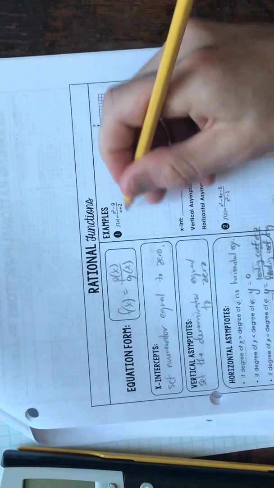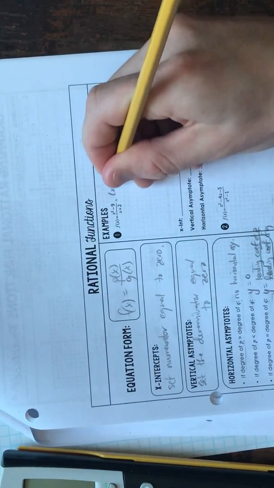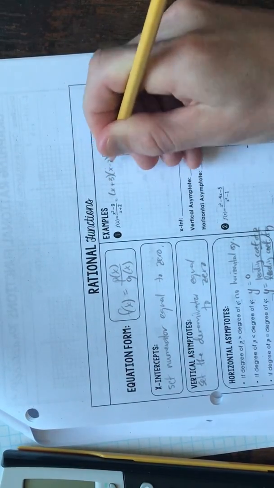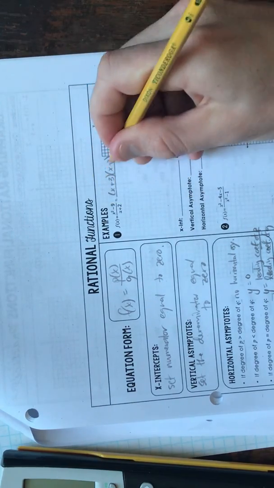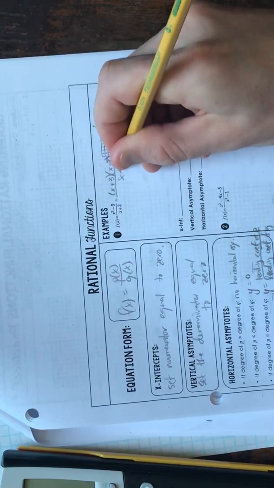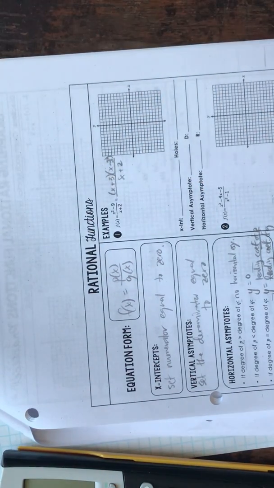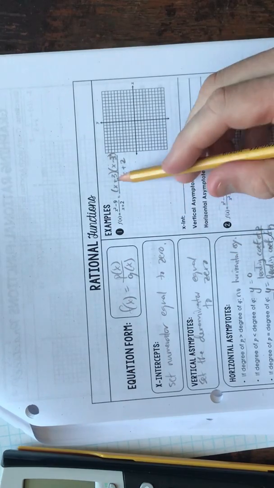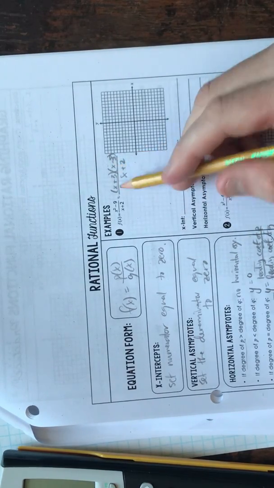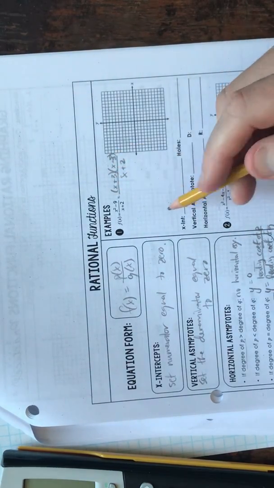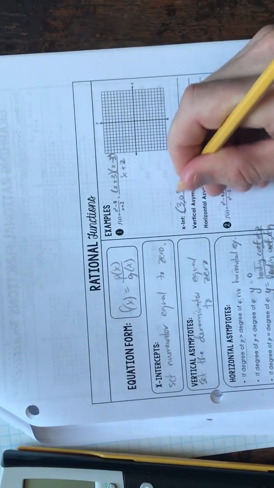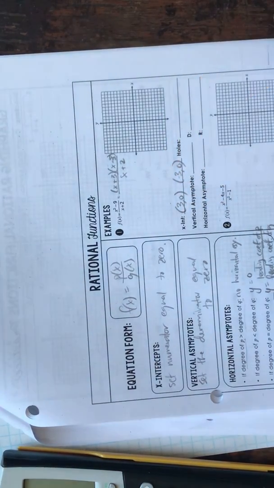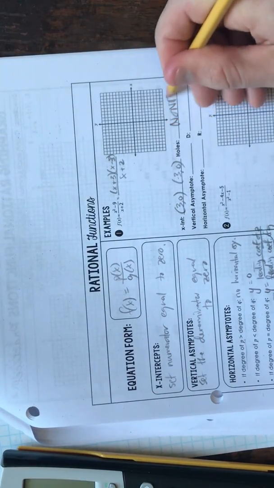So I'm going to go somewhat quickly through them. This guy, first I can simplify it by factoring that difference of squares, x plus 3 times x minus 3. Check to see if anything cancels, it doesn't. My x-intercepts, I set my numerator equal to 0. I'm going to have 2 answers here, right? X plus 3 equals 0 and x minus 3 equals 0. So I have positive 3 and also negative 3. So I actually have 2 x-intercepts. Holes, I don't have any because nothing canceled.